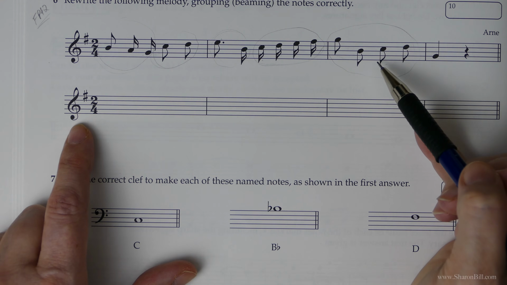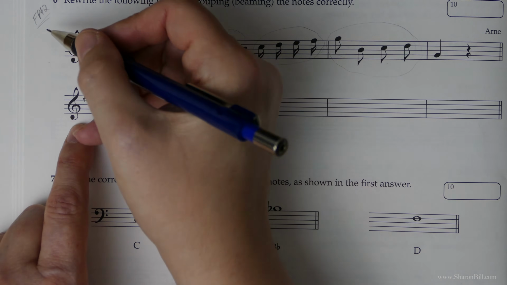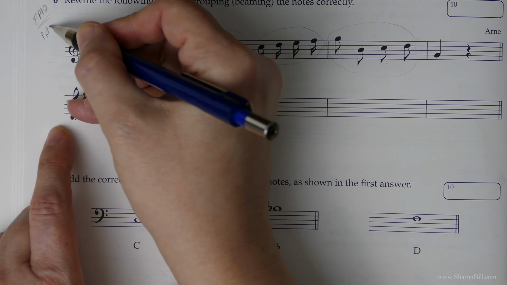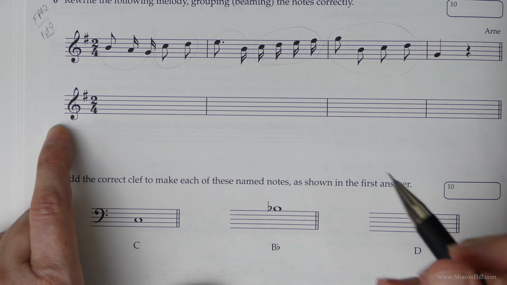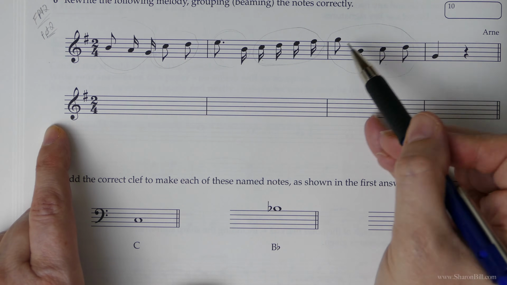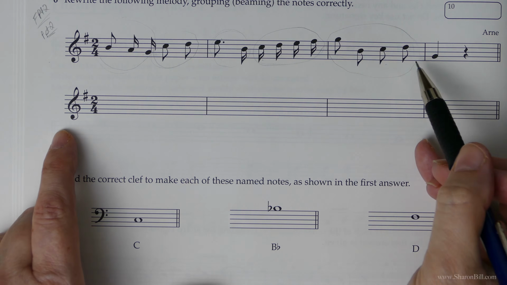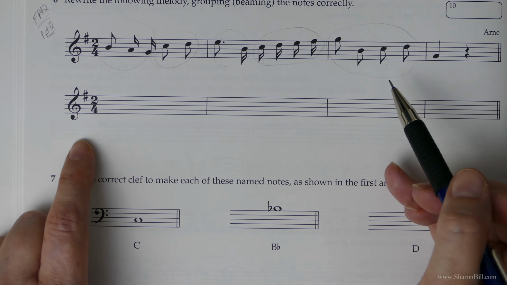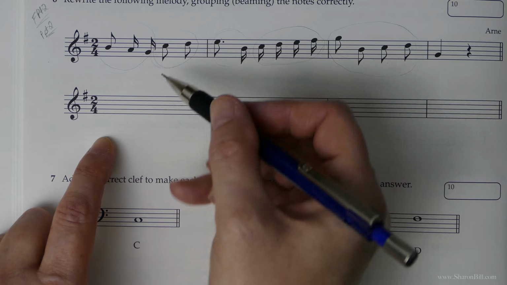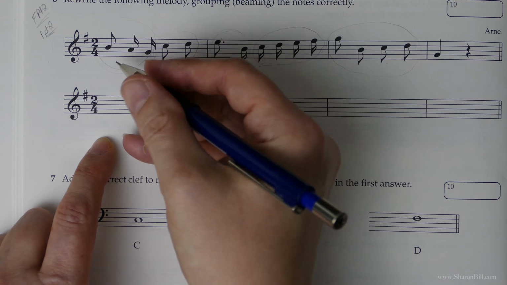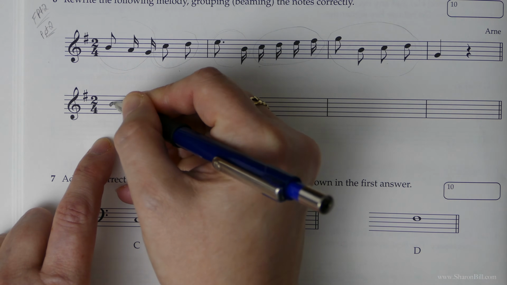You can also find the rules for this in the second part of P, P part 2, and look at the video to help you to revise that as well. That gives you the rules of beaming notes correctly. However, we've done that thinking now, and so we've just got to draw it out.